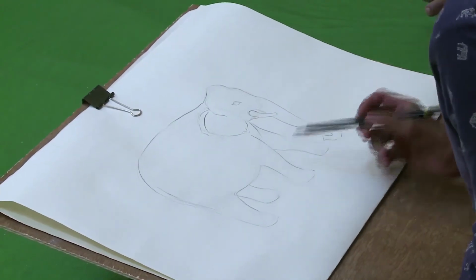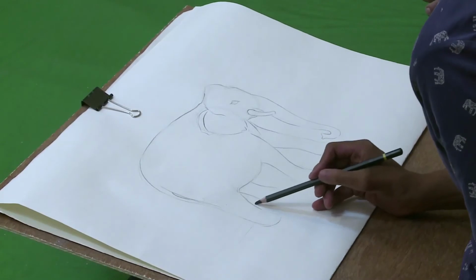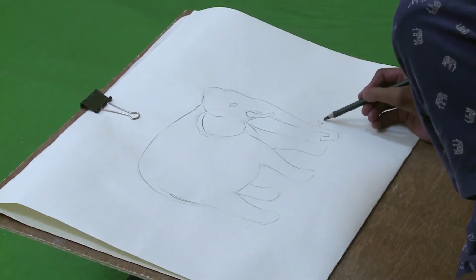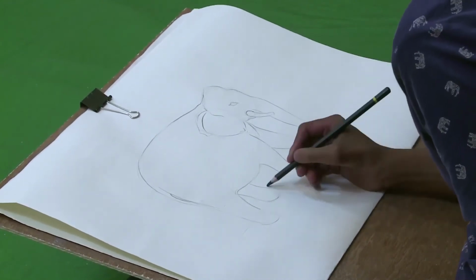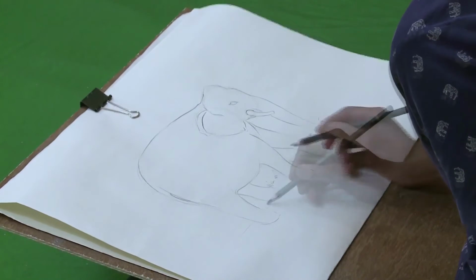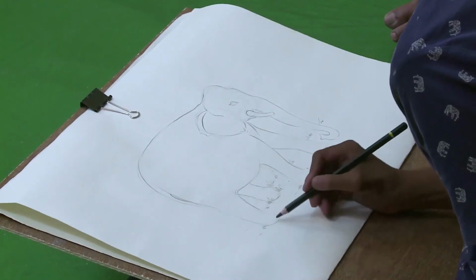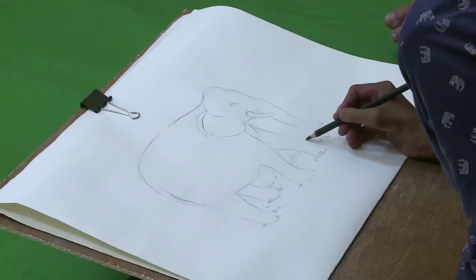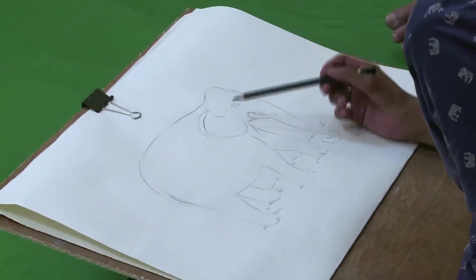Interestingly, though an elephant has a huge body, their eyes are very small. It does not mean their sight is less powerful than other animals; they are also very sharp-sighted animals. Now, you see you have a lot of things to do after the structure of the elephant is done. The outline is done. Now, we are going to give the shading or the modeling of the elephant.